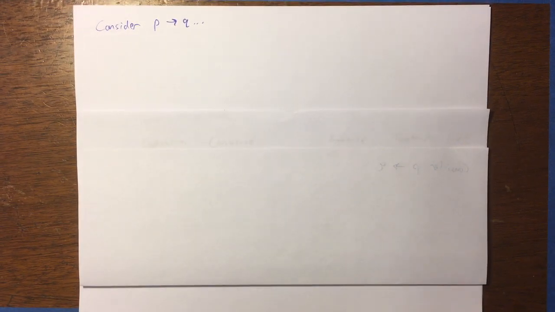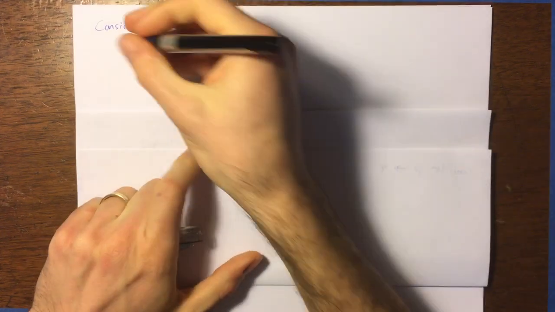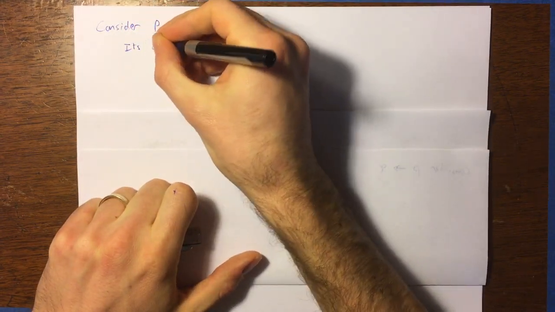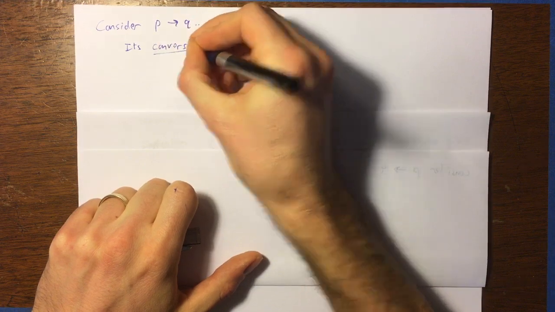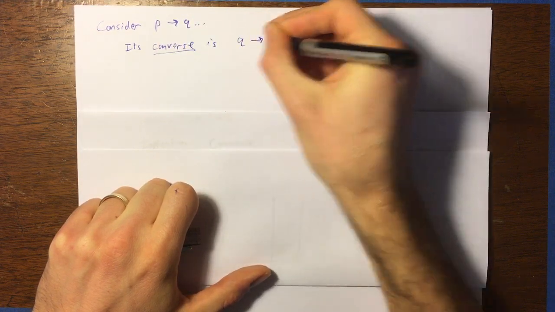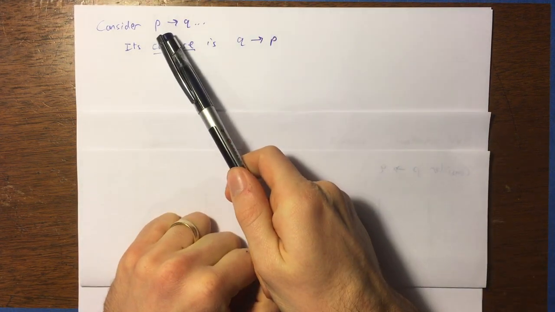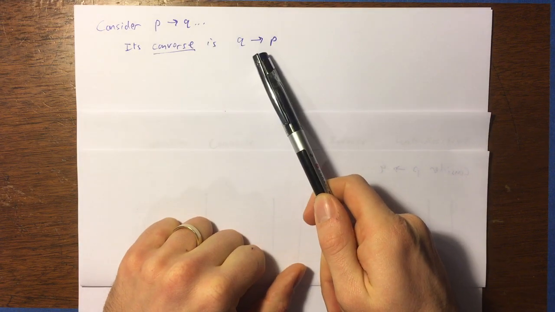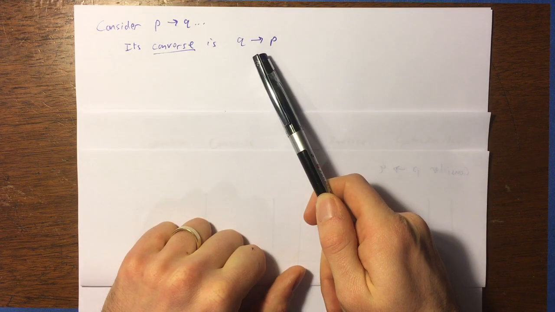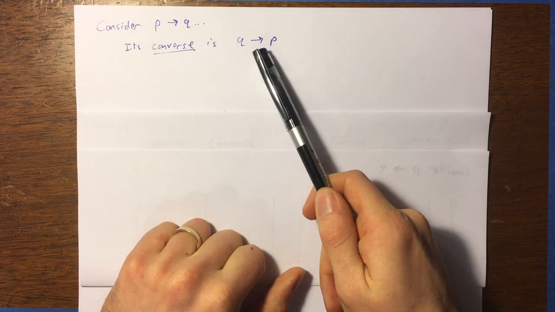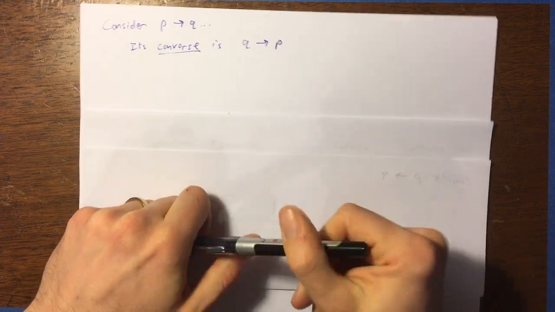All right, I want you to consider an implication, P implies Q again. There's a little bit of vocabulary I want to introduce here. If you have a conditional statement or an implication like this, if P then Q, then its converse is the proposition Q implies P. So, with respect to this original proposition, if you reverse the implication to go the other direction from Q towards P, that is called the converse. So that's one vocab word I want you to know, converse.